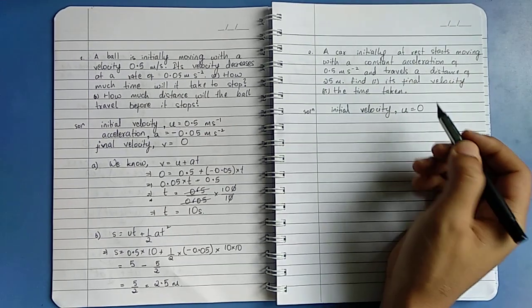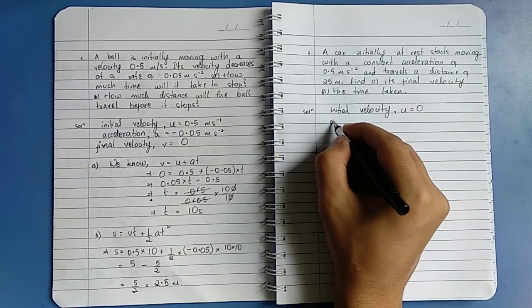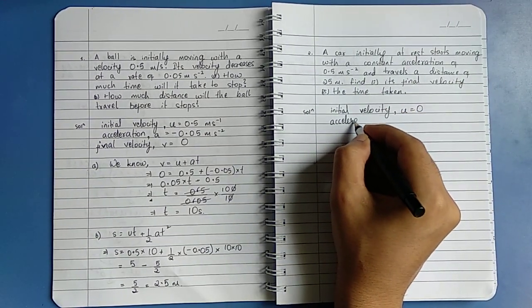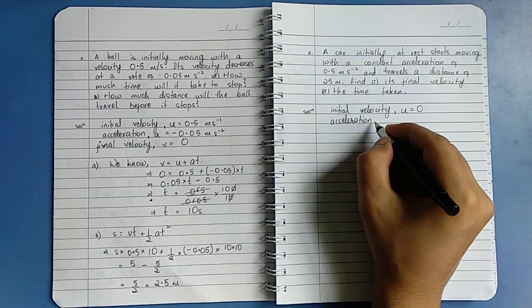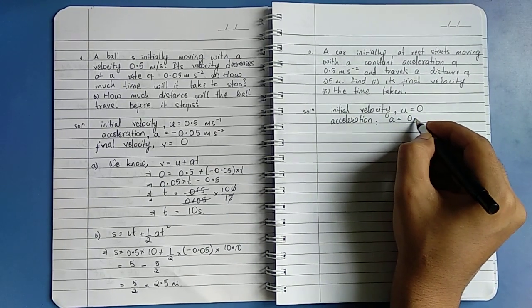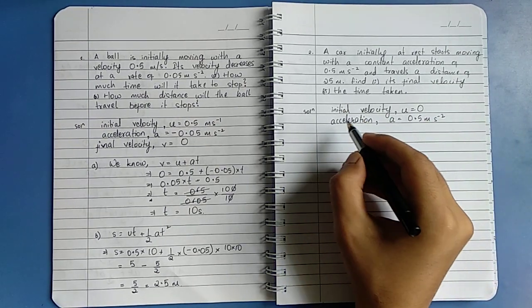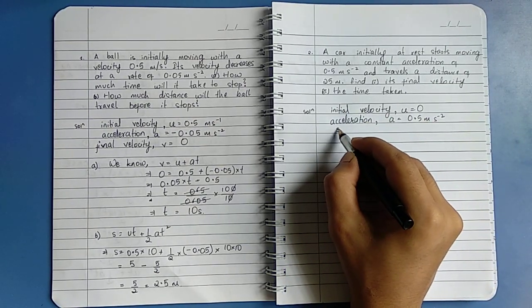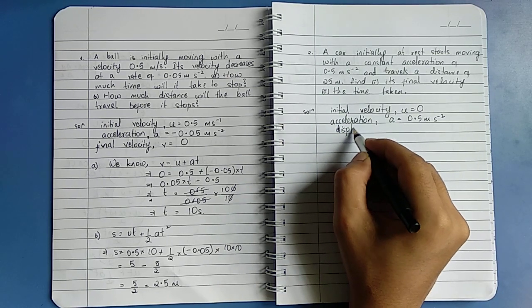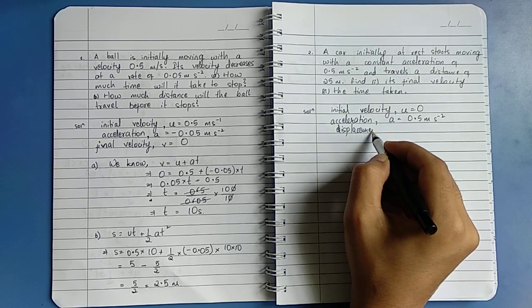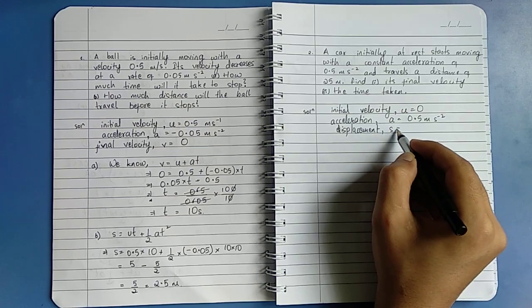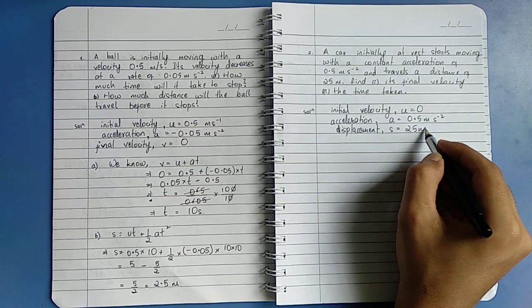It's moving with a constant acceleration of this much, so we have the value of acceleration as well. Acceleration A is 0.5 meter per second square and travels a distance of 25 meters. So displacement S is equal to 25 meters.